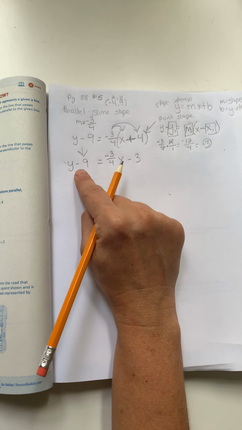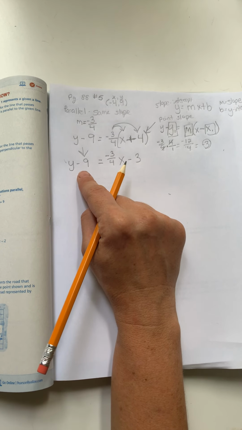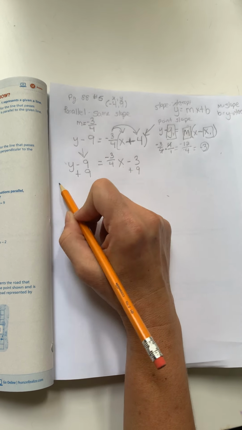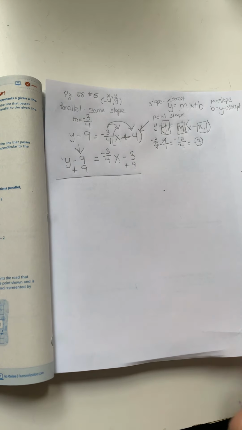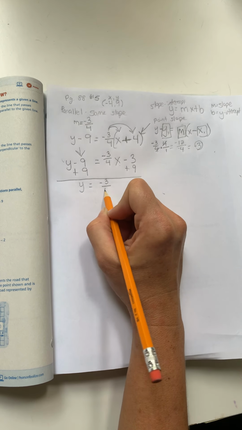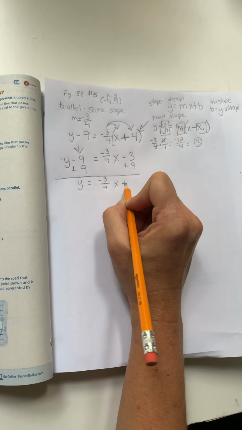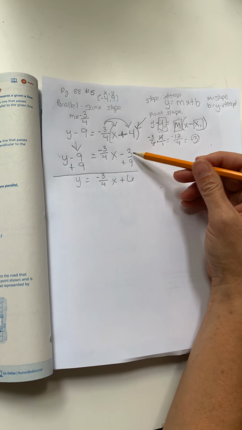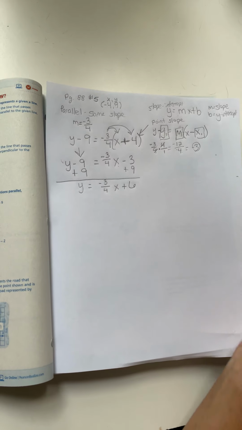Now all I have to do is get this 9 to the other side. So I'm going to add 9 to both sides. And I get y equals negative 3/4 x plus 6. Remember, you have $9, but you owe somebody $3, so you have $6 left.